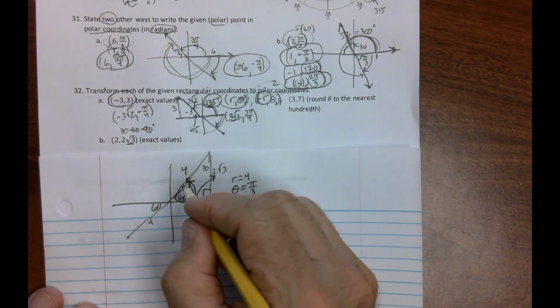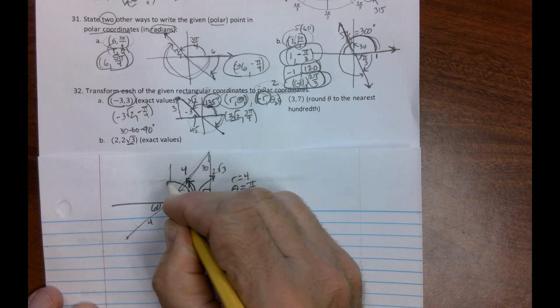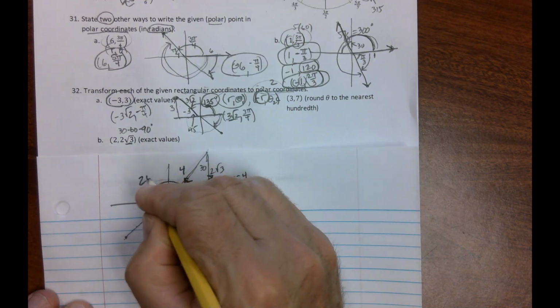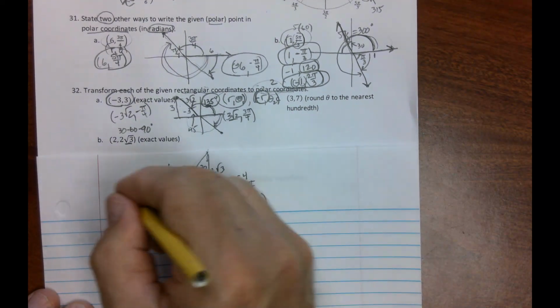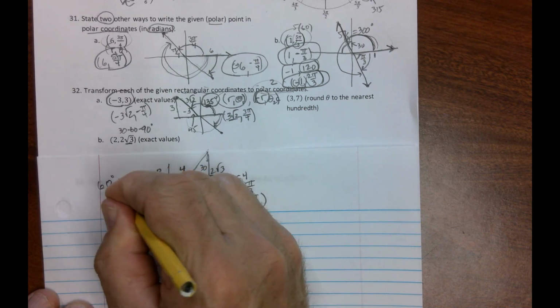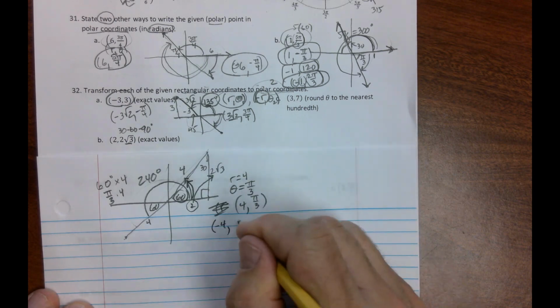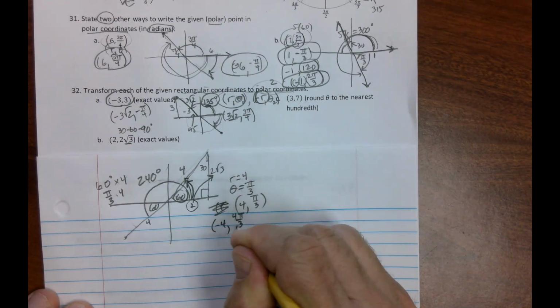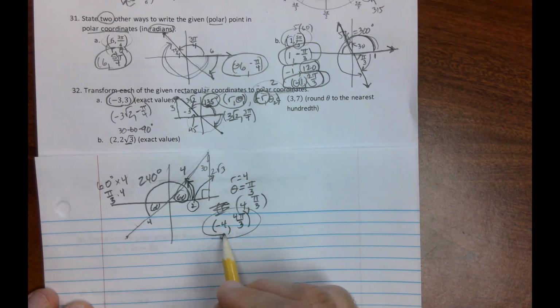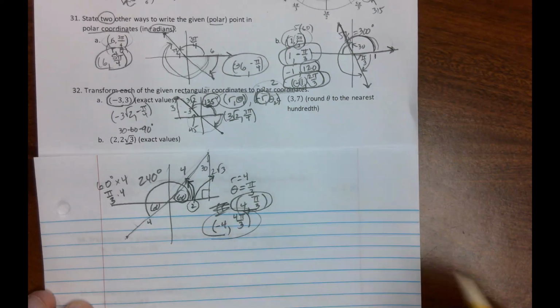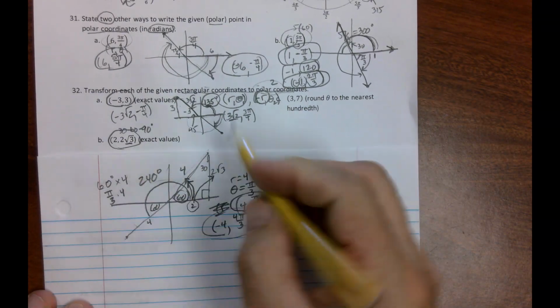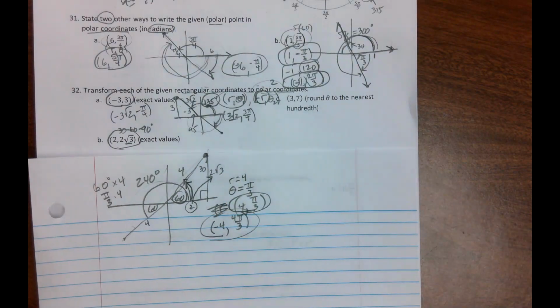So we'd say, aha, we got to spin our spinner 180 plus 60. Well, that's 240. Well, that's 60 degrees times 4, which is pi over 3 times 4, which is 4 pi over 3. So there's my negative r, there's my positive r. Two ways to get to that exact same point differently.